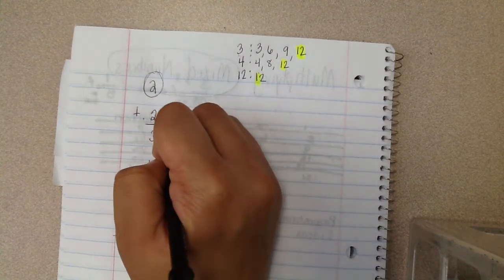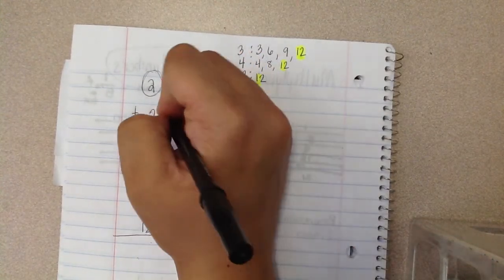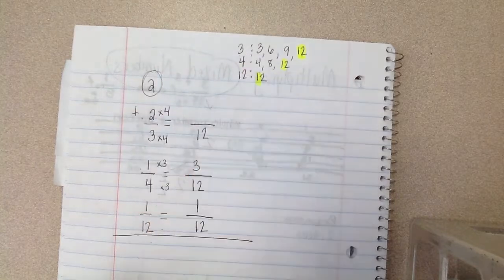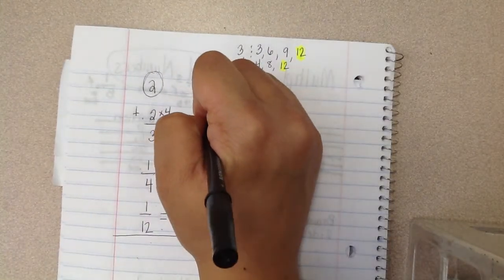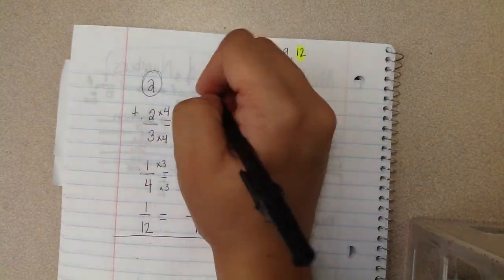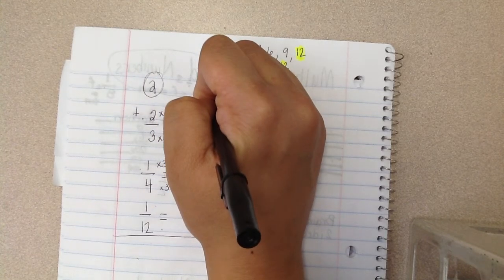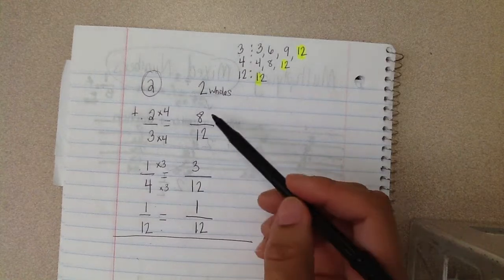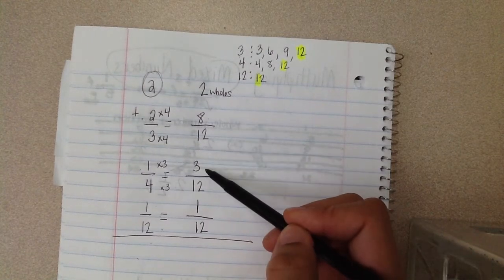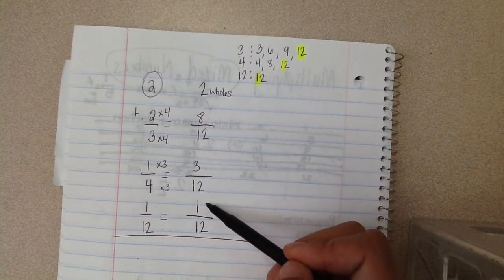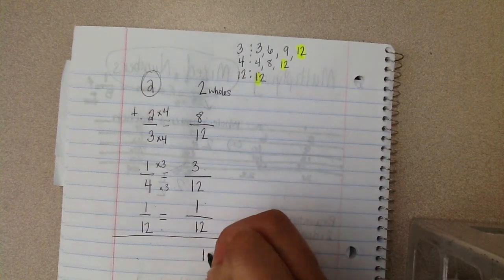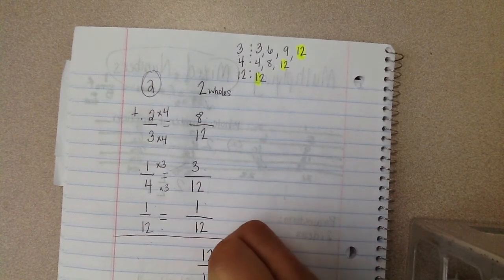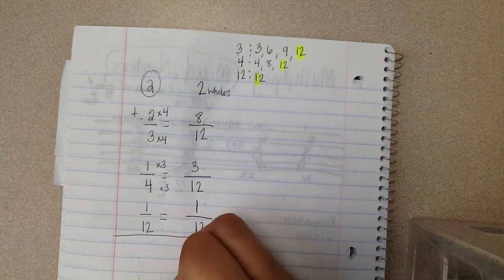Here I multiplied 3 times 4, so I'm going to multiply 2 times 4 up here. And I get 8/12. And then I've got my 2 wholes over here. So 8 plus 3 is 11, and 11 plus 1 is 12. So my fraction is 12/12, and I have my 2 wholes to add.